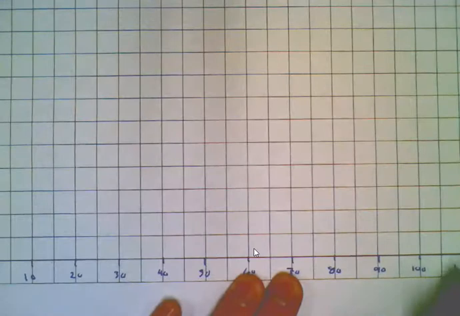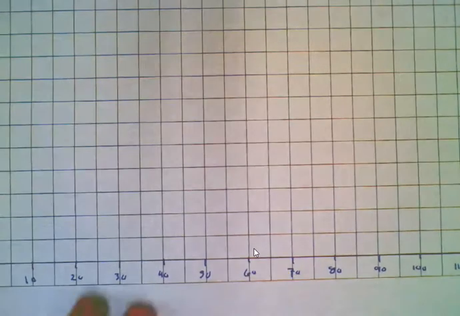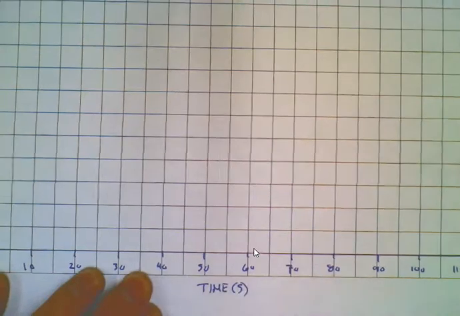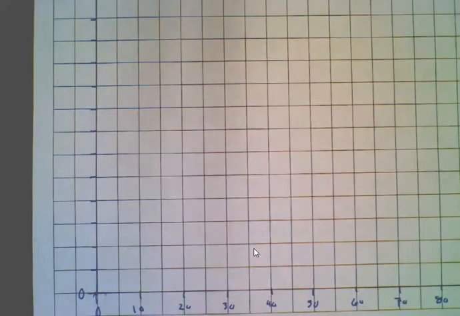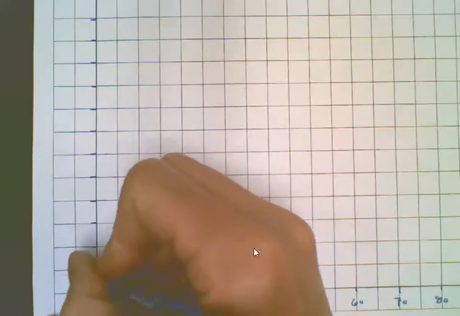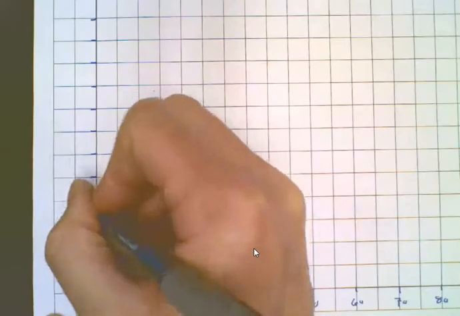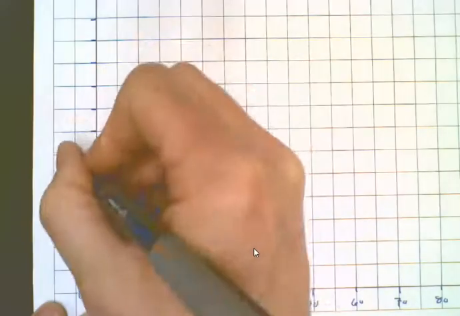So we'll get up to about 110 seconds. The axis is time, and that's in seconds. Okay. Well, on the other axis, we're going to go up. Every unit is 10 meters per second. So we're plotting the time on this axis. Or sorry, this is the speed on this axis.